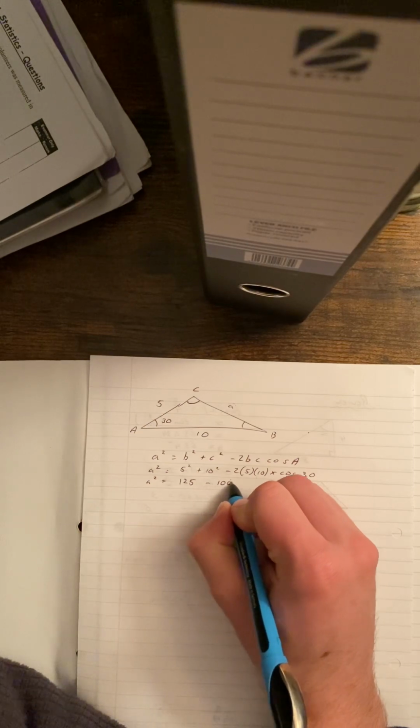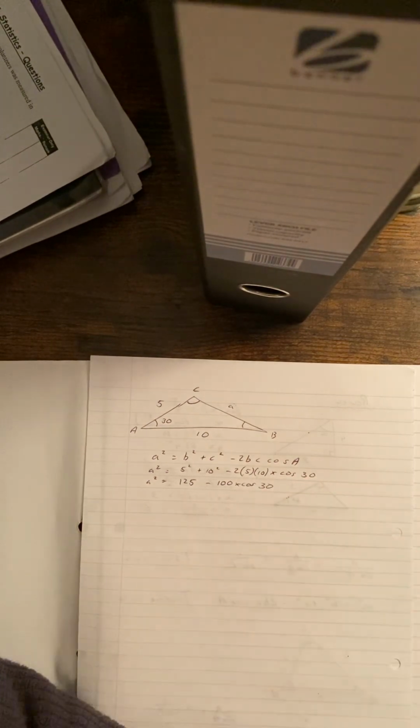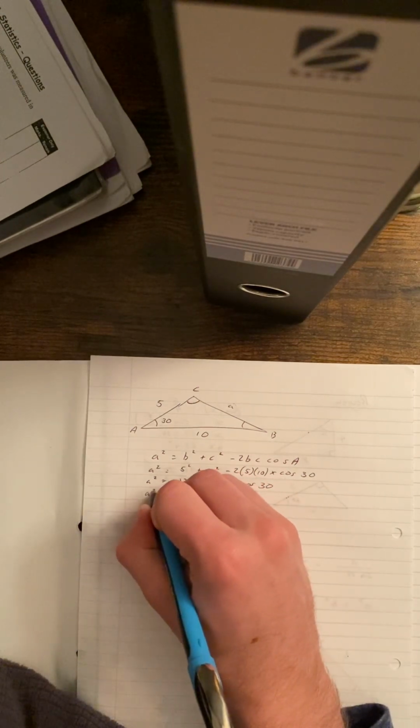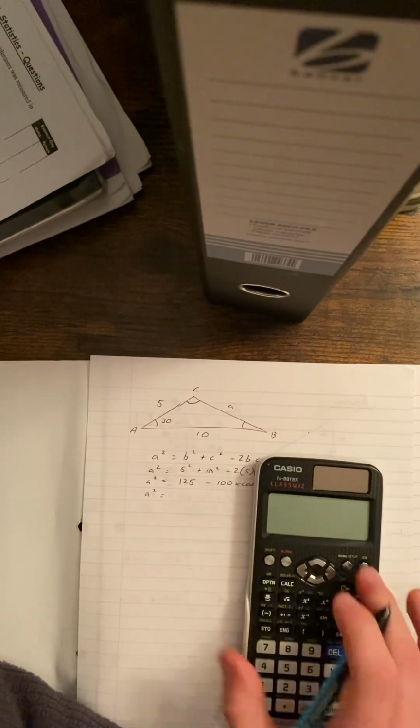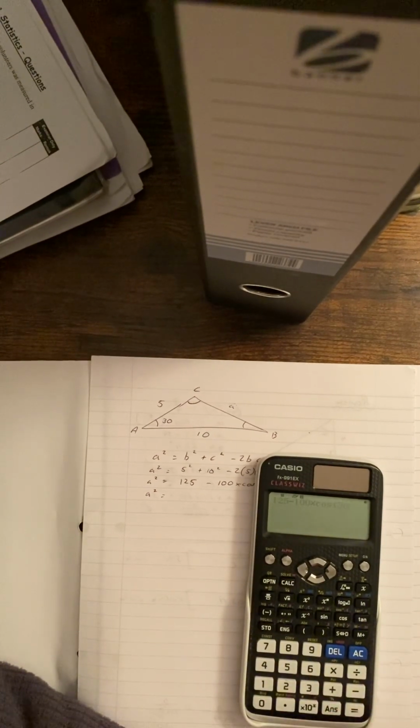Minus 100 times cosine 30. So a squared is equal to 125 minus 100 times cosine 30.